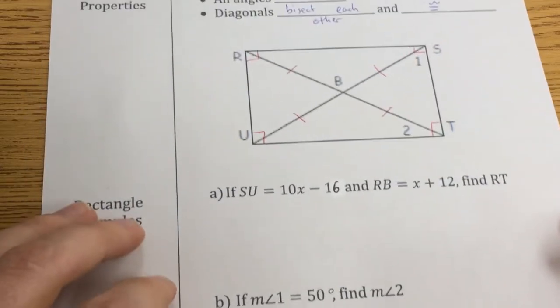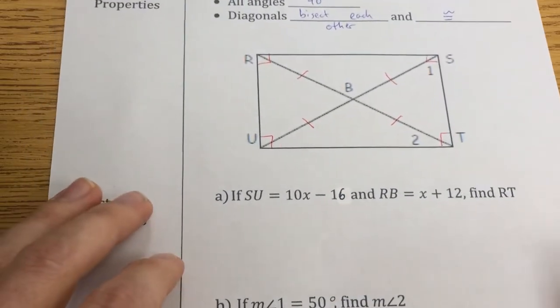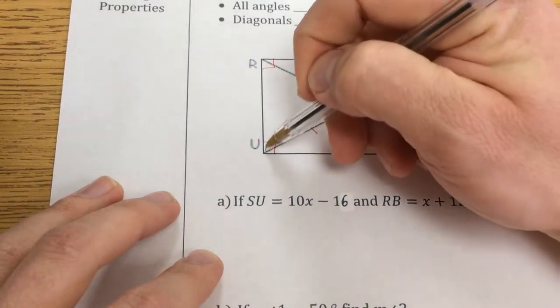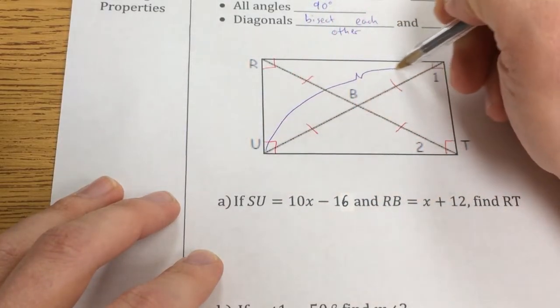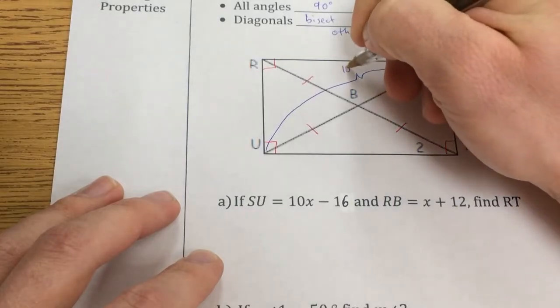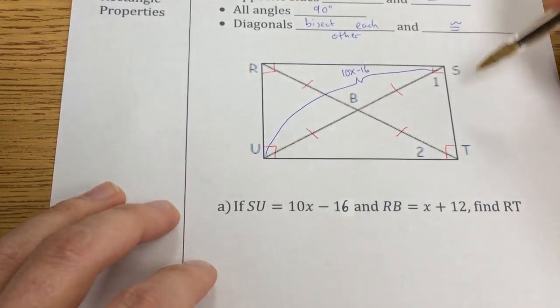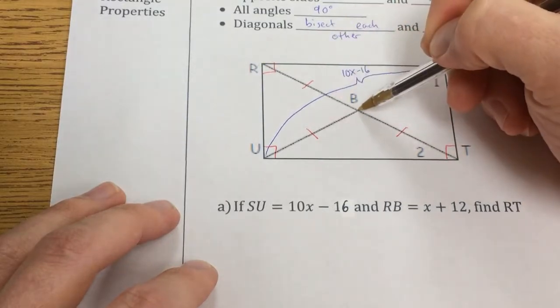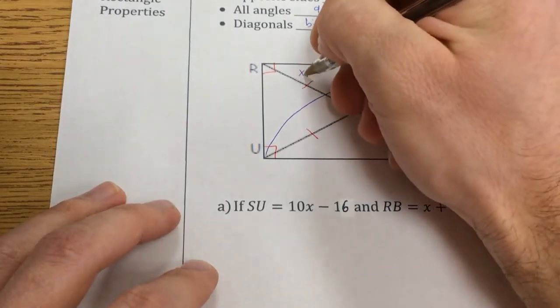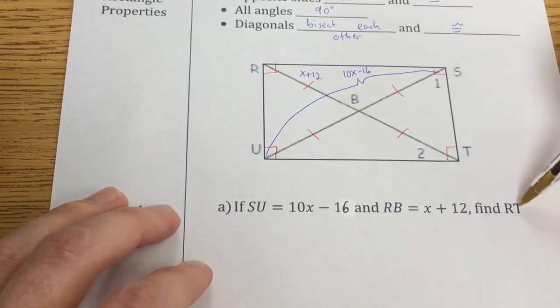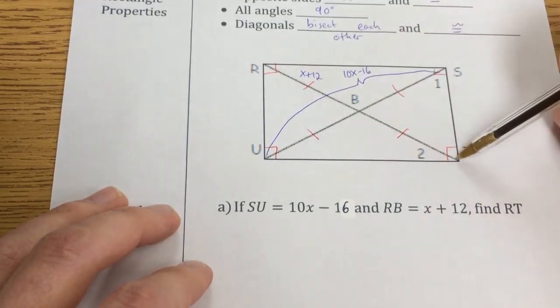All right, the first example, SU is 10x minus 16. So SU is the whole entire diagonal here. So let me mark that. It is 10x minus 16. RB is x plus 12. RB is just 1/2 of this diagonal here, x plus 12. If that's the case, then find the value of RT. RT is the whole diagonal here.